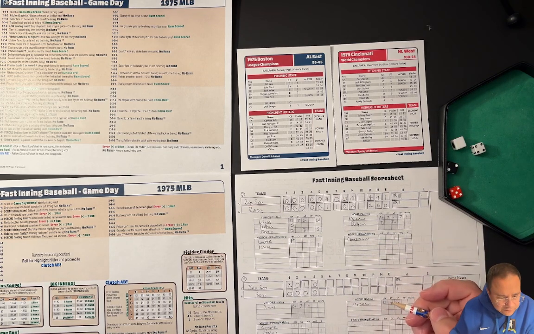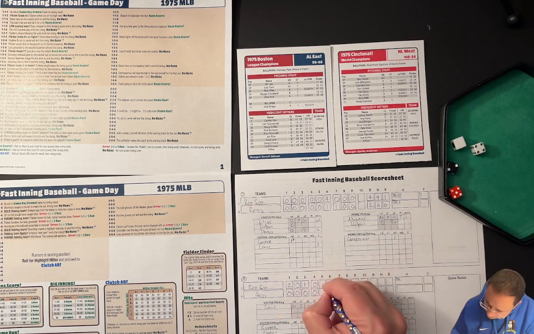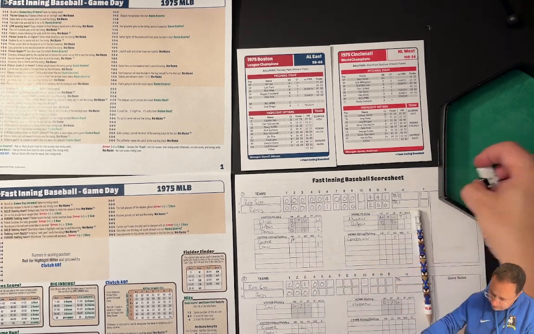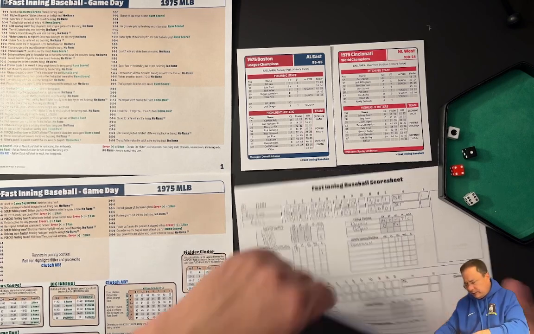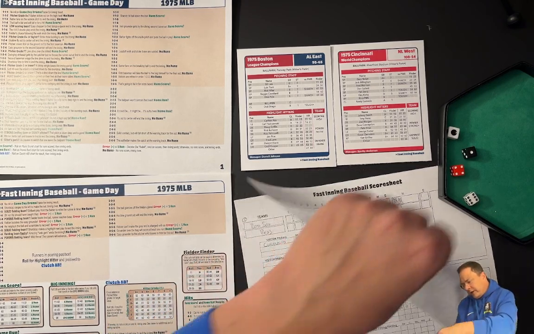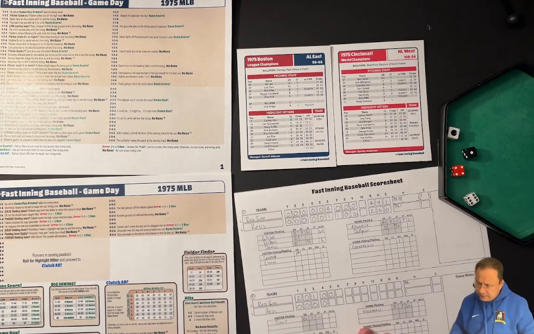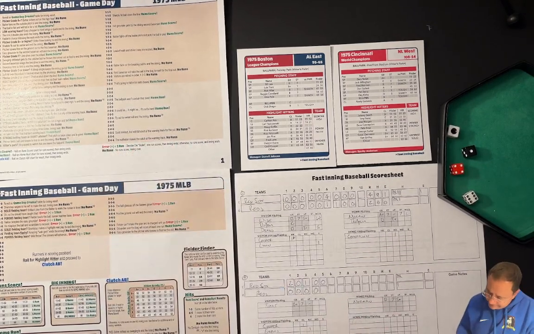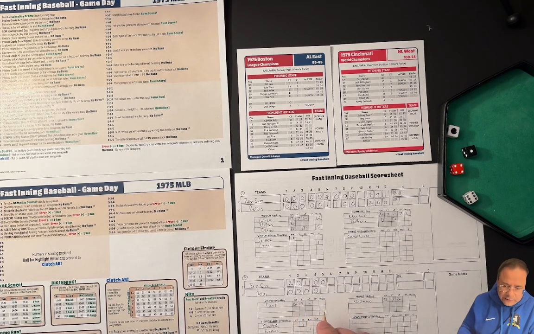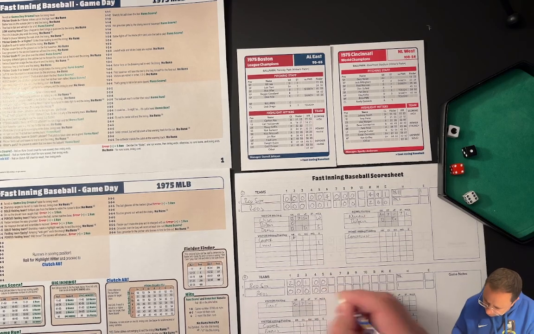2, 4, 5. Strikeout. Inning over. Bottom 5. Reds are looking to get on the board. We have had no shutouts. No shutouts yet, right? We had 3 last night. No shutouts today. 1, 4, 6. Is the pitcher grade C or lower? No. So first baseman will take the ball to the bag himself for the final out. No runs.